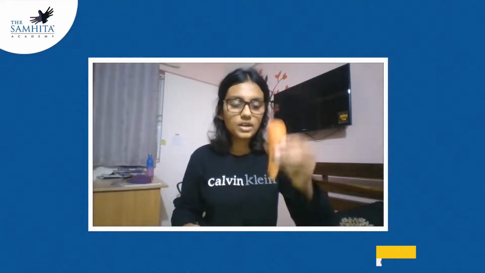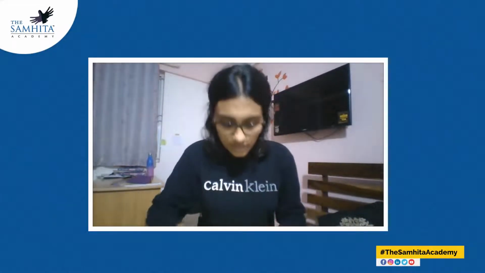The third conic section is parabola. When a plane is passed this way through a carrot, which is like this, it forms a curve. And this curve you see here is a parabola.